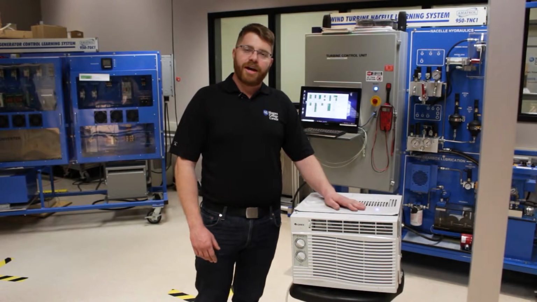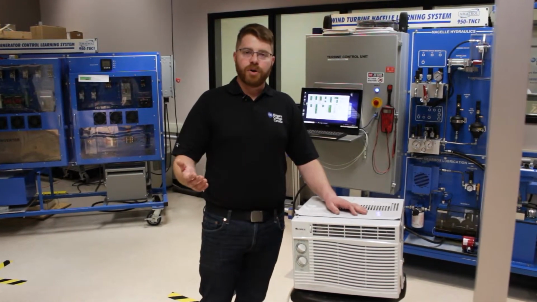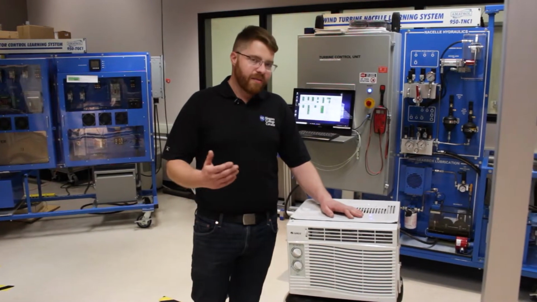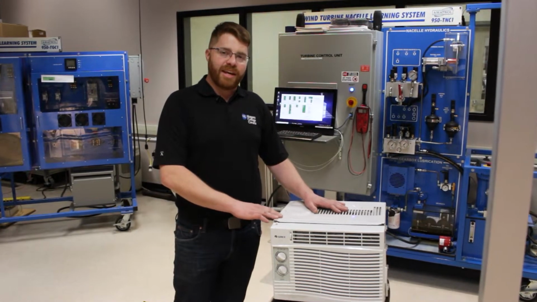And first, I'm going to start by asking you a question. If you have a water pump, what does that pump move? Water. If you have an air pump, that pump moves air. Well, this device is what's called a heat pump.